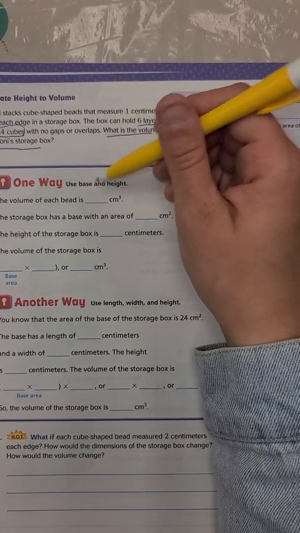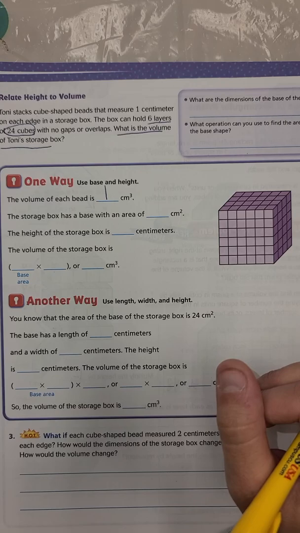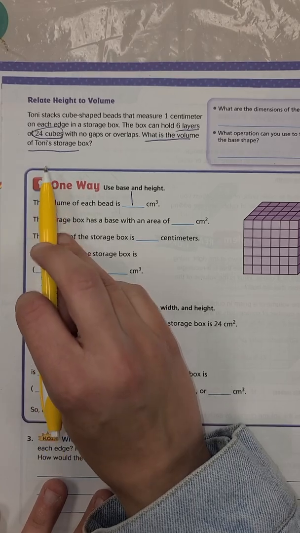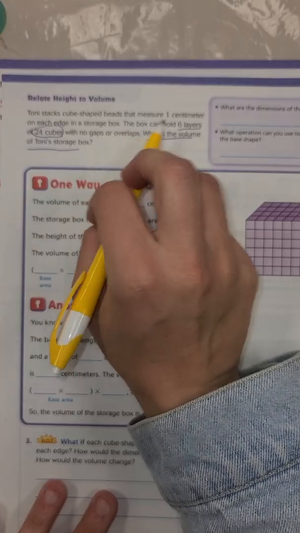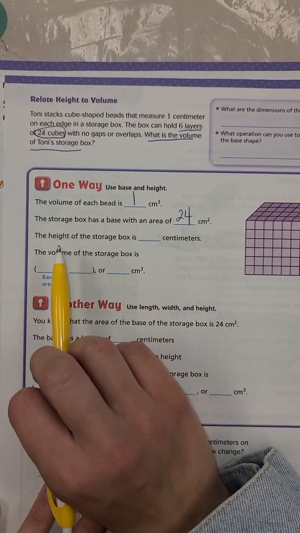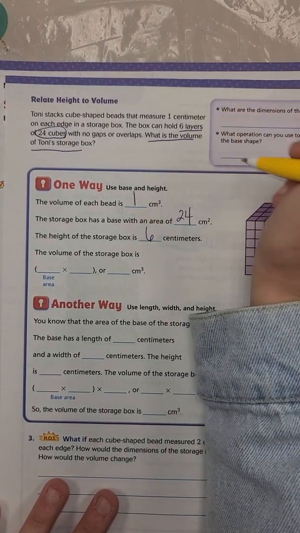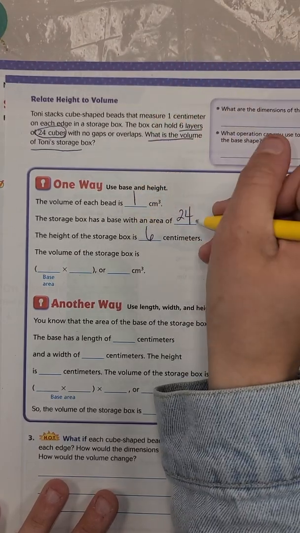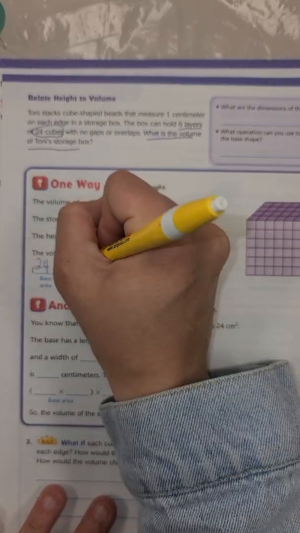So the volume of each bead is 1 centimeter cubed. The storage box has a base area of, and that's what they said right here, 24 cubes. Sorry. Because that's how many that bottom row is. A box can hold 6 layers of 24 cubes. That means there's going to be 24 cubes in each row. So the height of this storage container is 6 centimeters because there were 6 layers. Now the volume of the storage box, we're going to multiply how many are in each layer. We have 24. That's our base area. And then our height was 6.